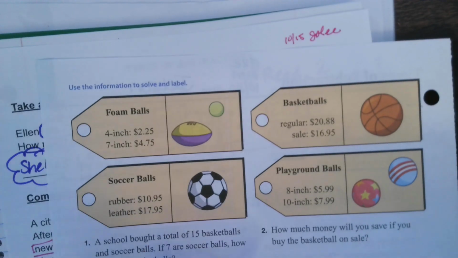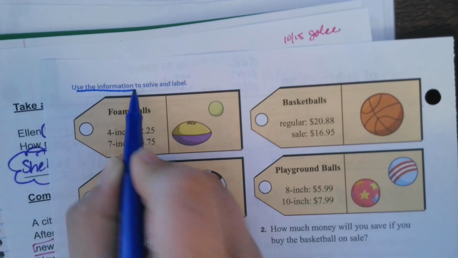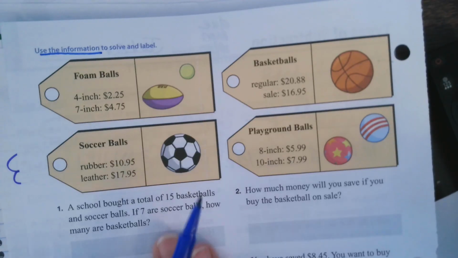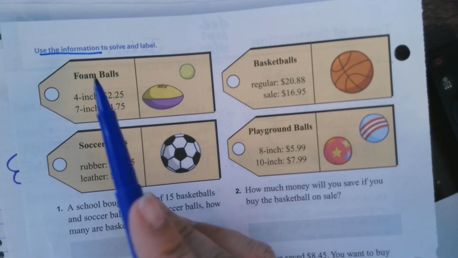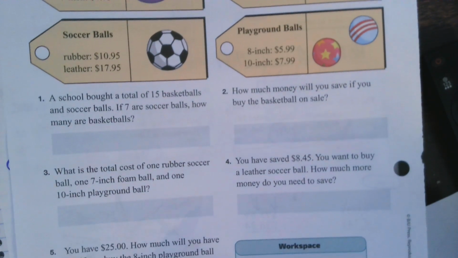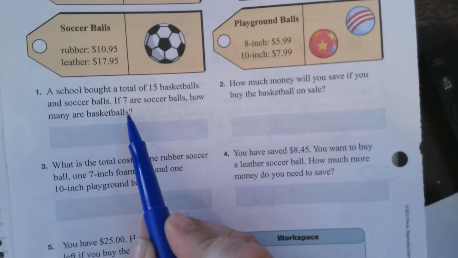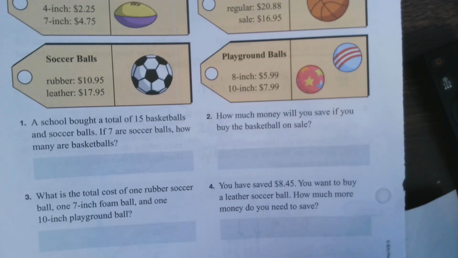Now, up here, it says use the information. So notice here, they've given you some little price tags of whatever kind of ball they're selling and how much they are, depending on if they're made of rubber or leather, okay? For number 1, you're not going to need those tags, but look at number 2.